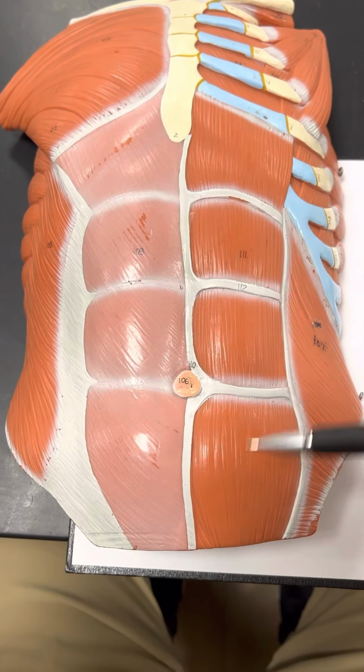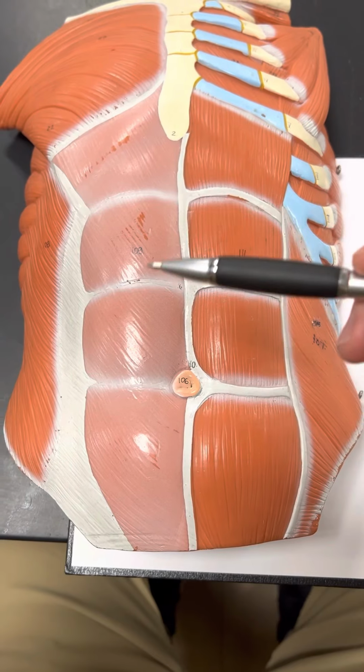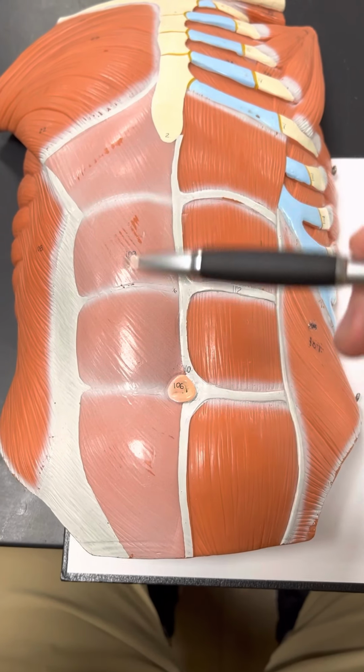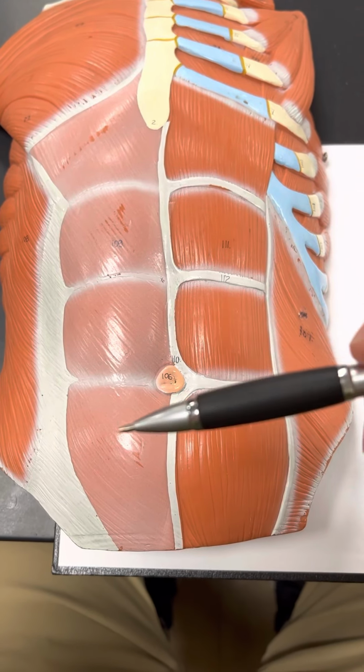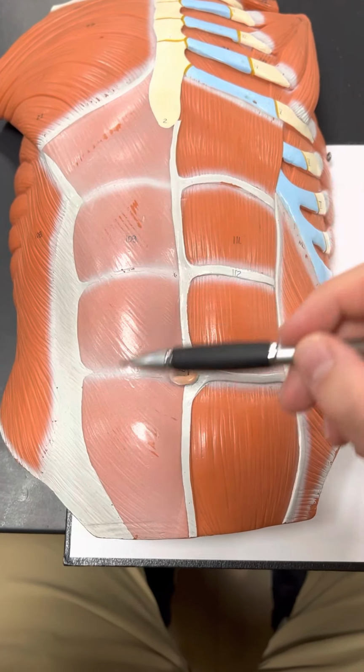This is the abdominal area. Here's the rectus sheath right here, this lighter white side of the abdomen. This is the rectus sheath.